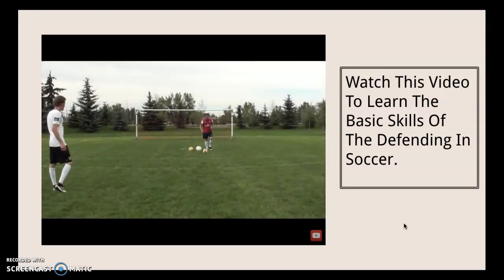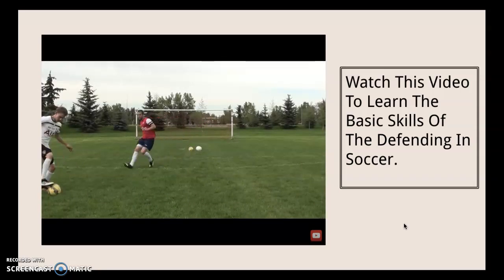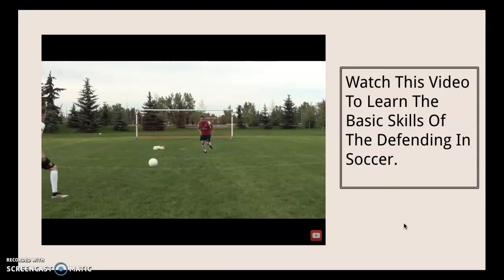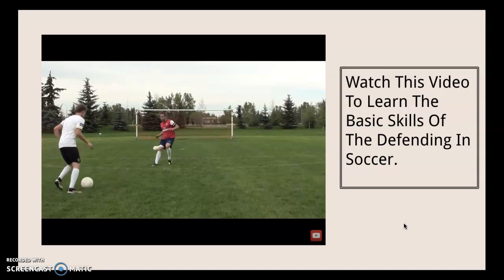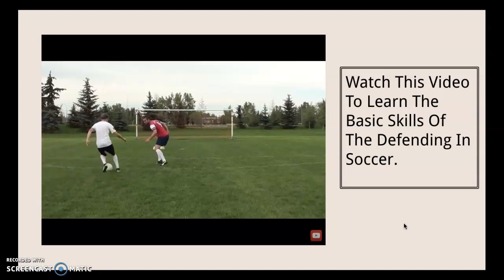The first one is closing, denying space. Do not give your opponent time to breathe. Close that space quickly. Once you get close to your opponent, that's when you need to become more cautious, get low to the ground. The next thing we talked about was jockeying in a one-on-one position. Remember, you just want to stay in front of him, be light on your toes, and wait for the right opportunity to stick a strong tackle.